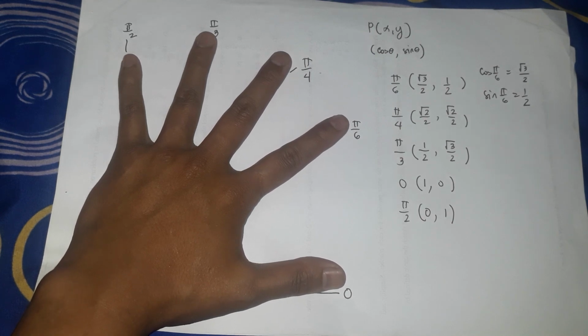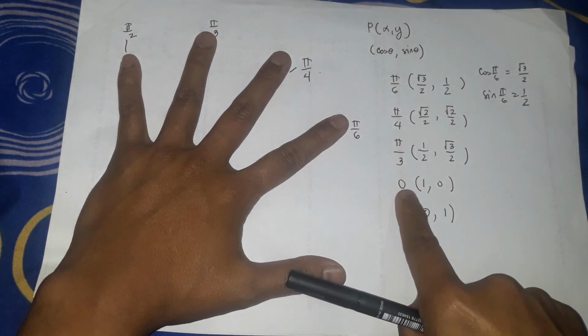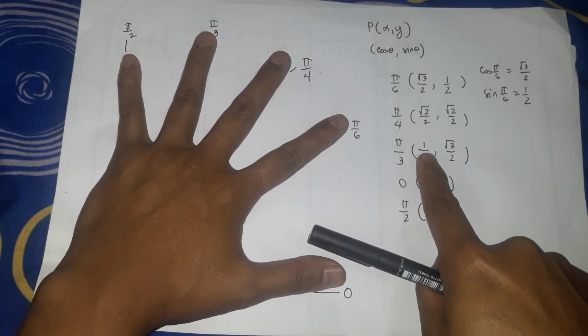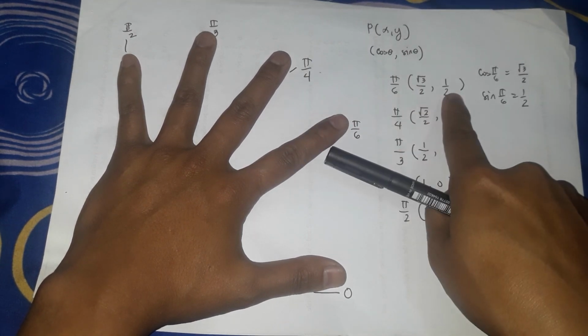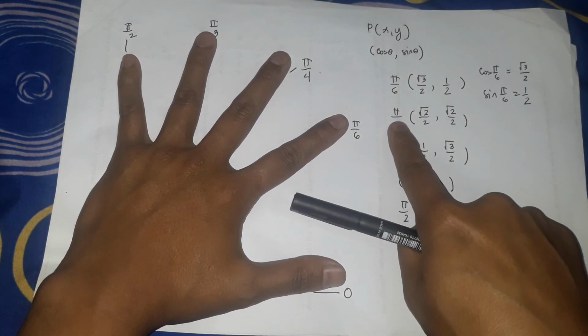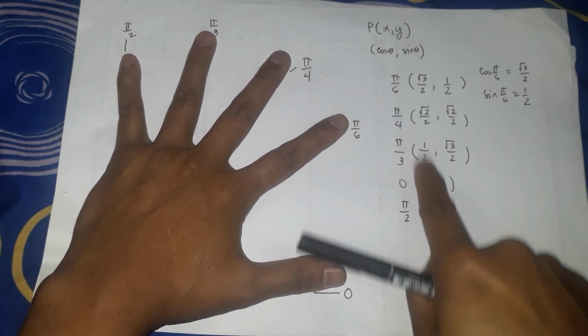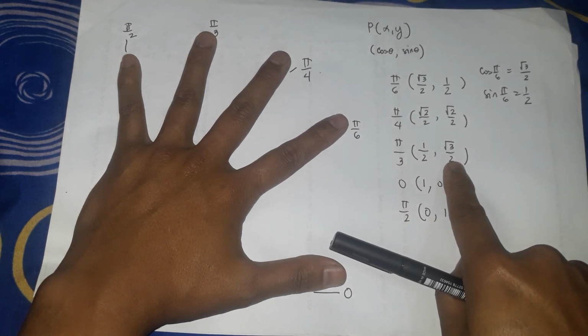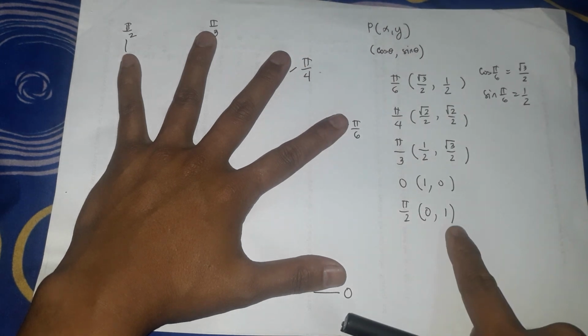So these are the coordinates of some special angles on the first quadrant. Cosine 0 is 1, sine 0 is 0. Cosine pi over 6 is square root of 3 over 2, sine pi over 6 is 1 half. Cosine pi over 4 is square root of 2 over 2, sine pi over 4 is square root of 2 over 2. Cosine pi over 3 is 1 half, sine pi over 3 is square root of 3 over 2. And for pi over 2, cosine is 0, and sine is 1.